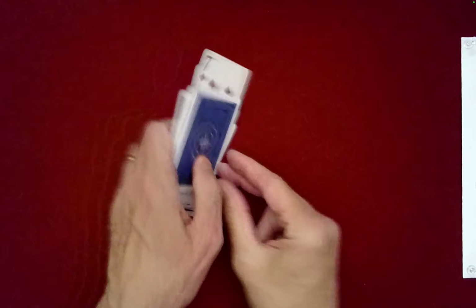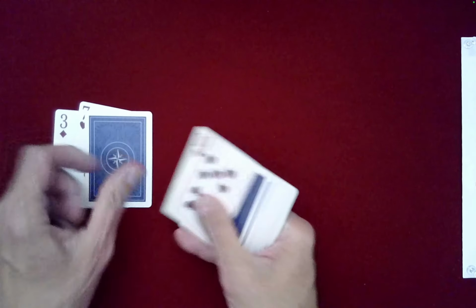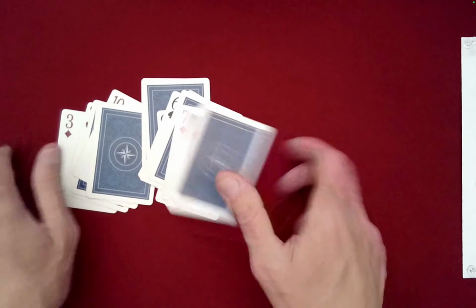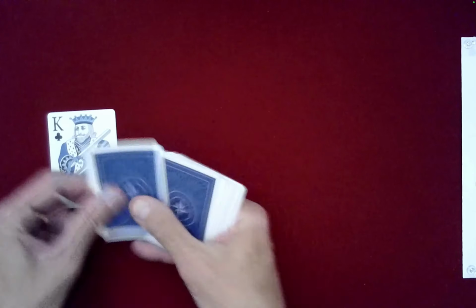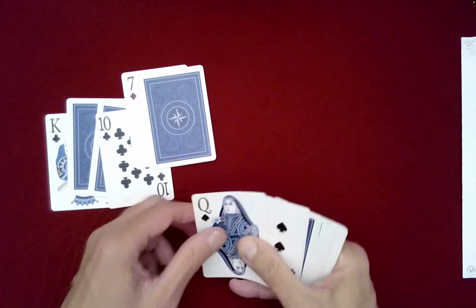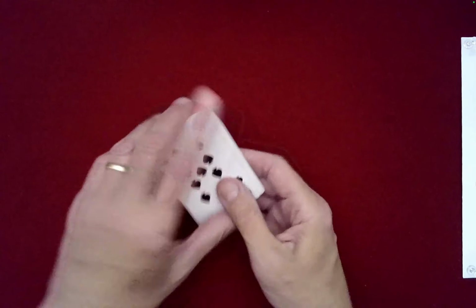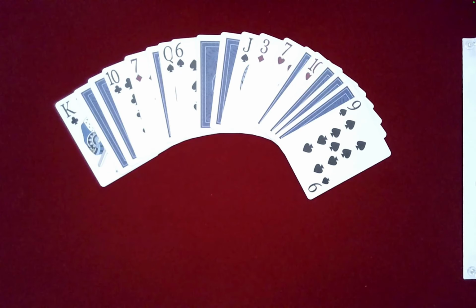T-E-N-O-F-C-L-U-B-S. Wow, you really are doing well. T-H-R-E-E-O-F-D-I-A-M-O-N-D-S. This is unbelievable. Okay, K-I-N-G-O-F. It's clubs, right? C-L-U-B-S. Oh, we finally hit. We finally hit one of our cards that we had turned face up already.